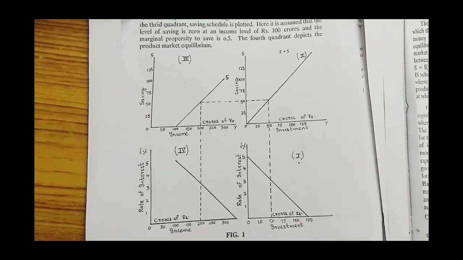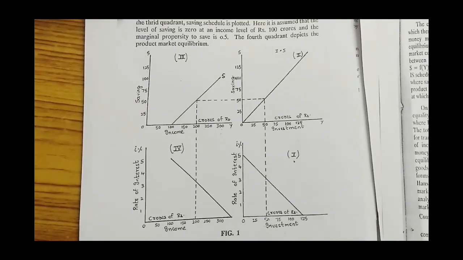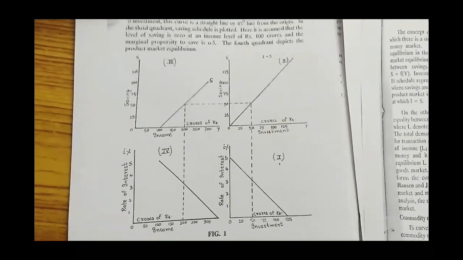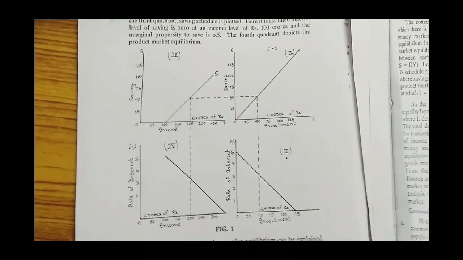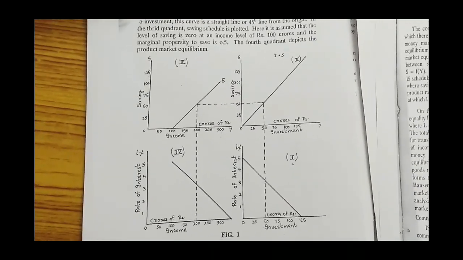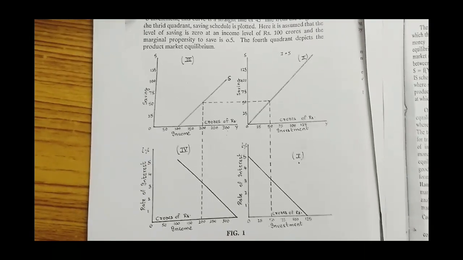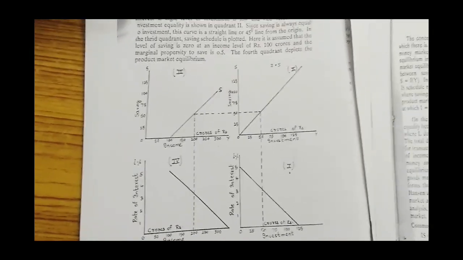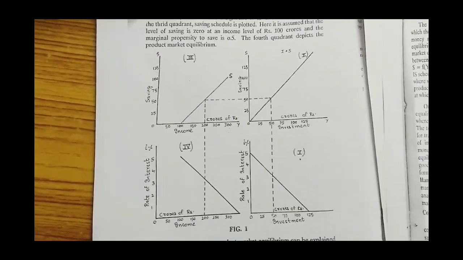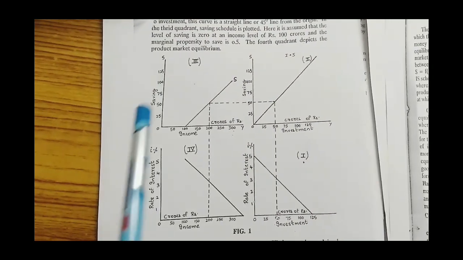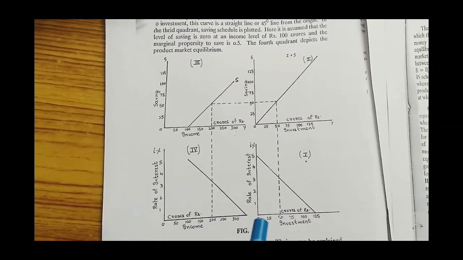I equals S. This can be explained with the help of a diagram. This diagram shows the commodity market equilibrium. IS curve is the locus of all interest rates and income levels at which commodity market is in equilibrium. At that point, the demand for and supply of commodities are equal. In other words, equilibrium occurs at the point at which saving and investment are equal. Derivation of IS curve is explained in these diagrams.